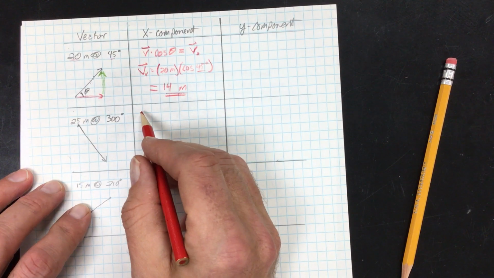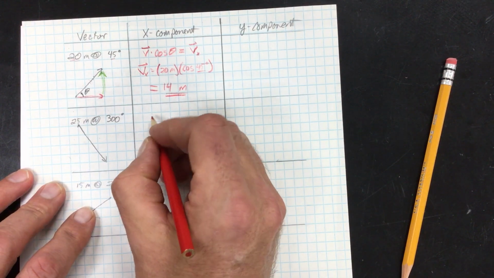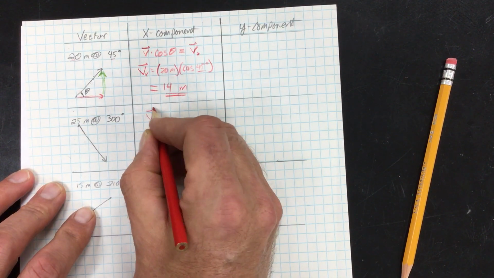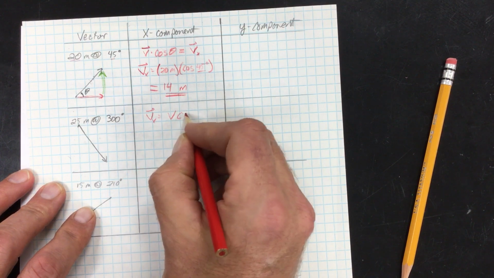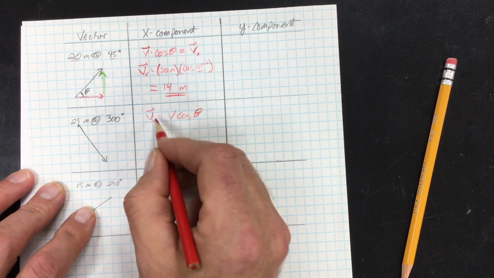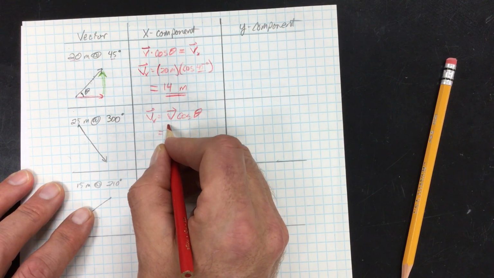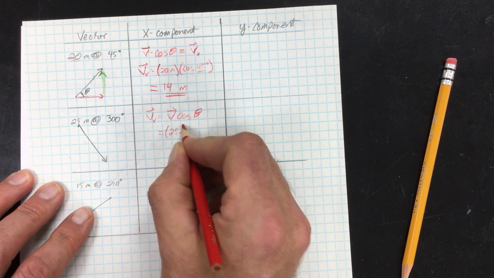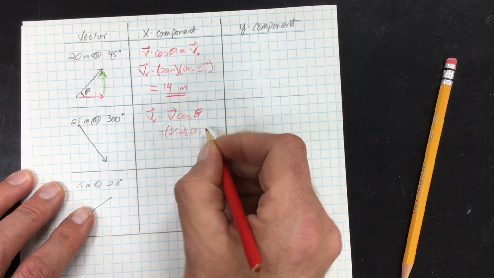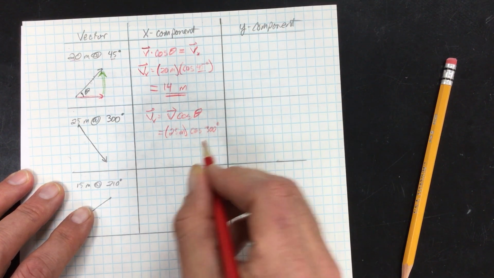And then I'm going to use that exact same approach for each of these. Okay, the x component is equal to the original vector times cosine theta. In this case, the magnitude of the original vector is 25 meters times the cosine of 300 degrees.